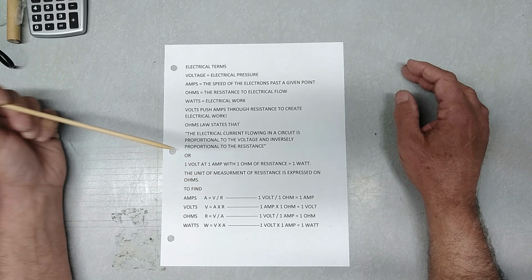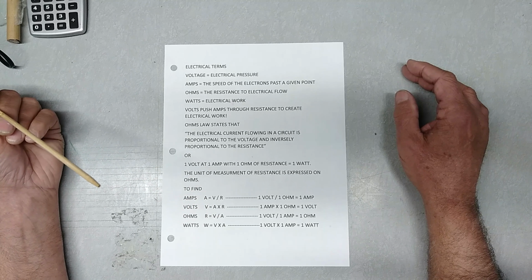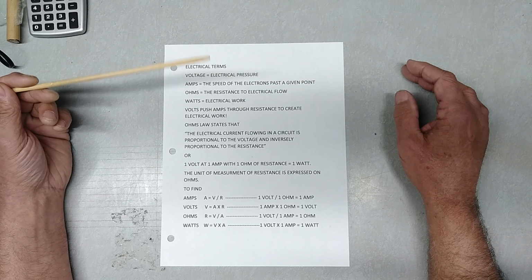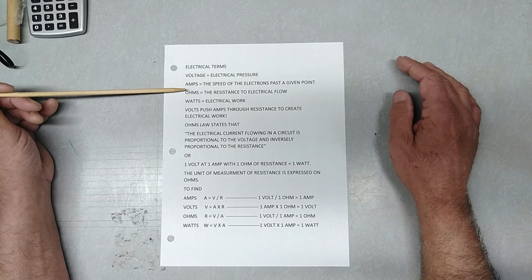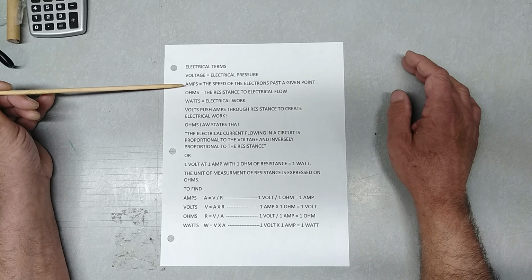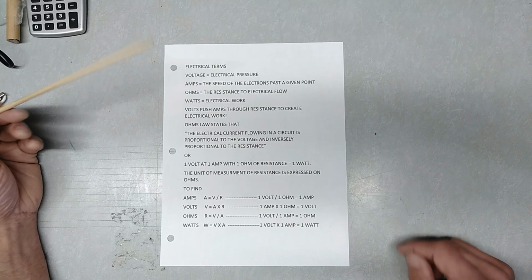To find volts, it's amperage times resistance. To find ohms, voltage divided by amps. To find the wattage, voltage times the amps. There are 4 basic parts to this. If you know any 2, you can find the other 2. Let's do some examples.